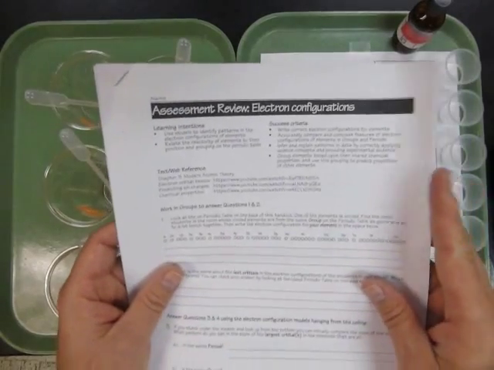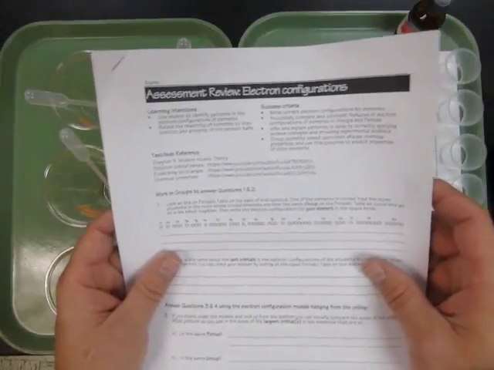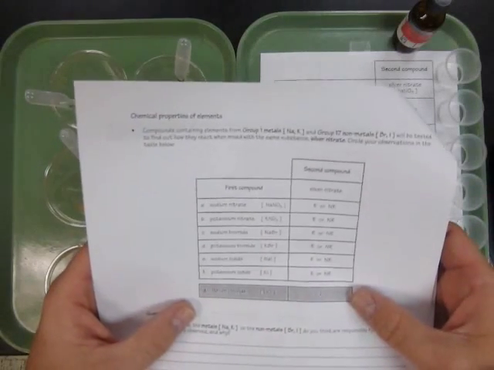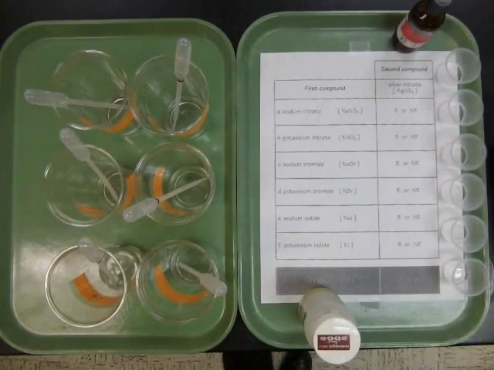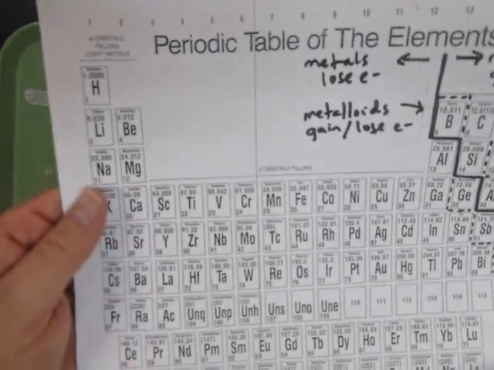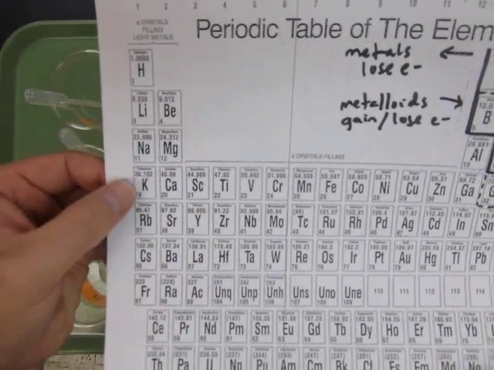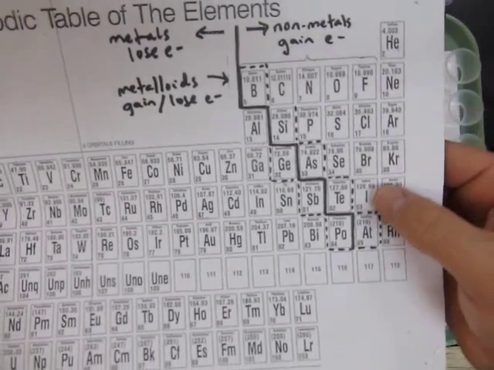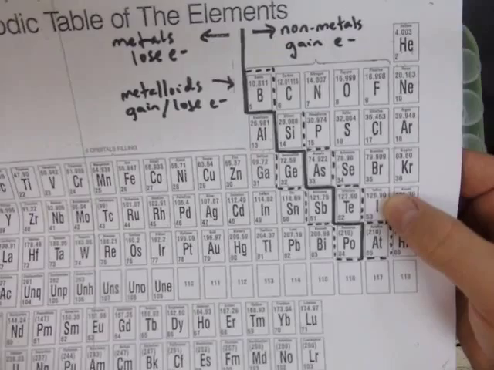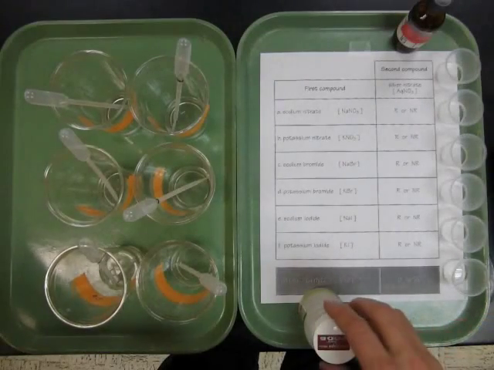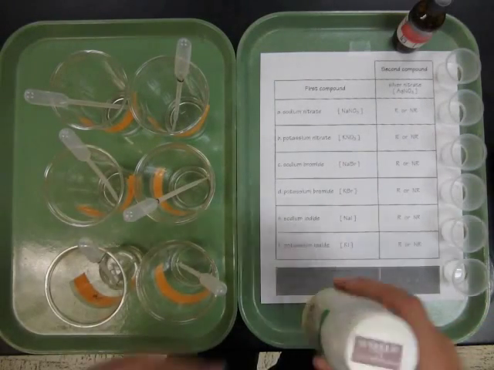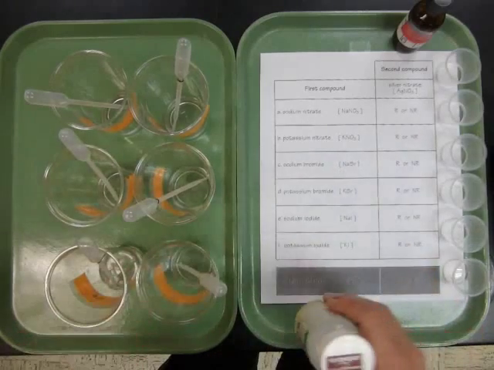Please make sure you have your copy of the Assessment Review on Electron Configurations and turn to the back of the first page. There's a demonstration experiment I want to show you. What I'm going to do is combine several compounds that contain elements from group 1, sodium and potassium, and group 17, bromine and iodine. And we'll look to see if they react or not. We'll use that information to make a prediction about a different compound.